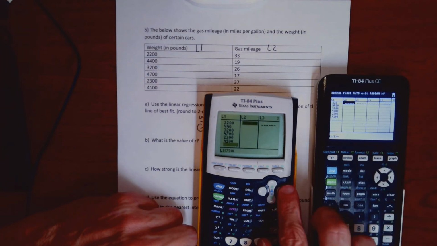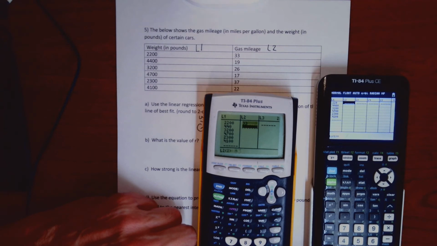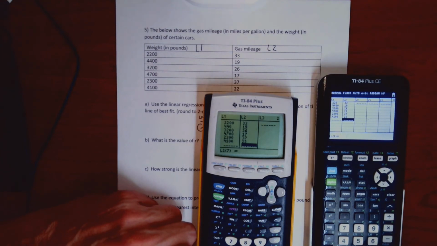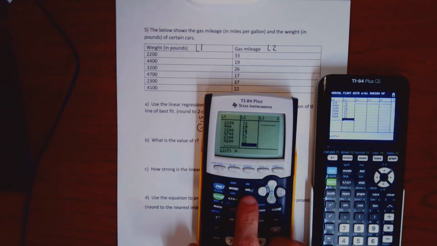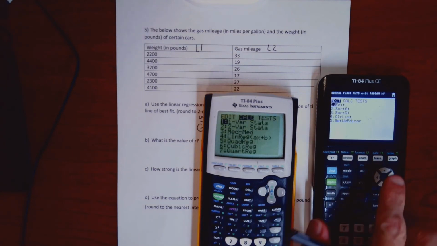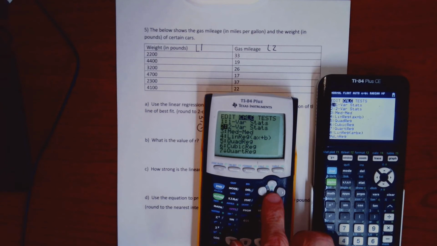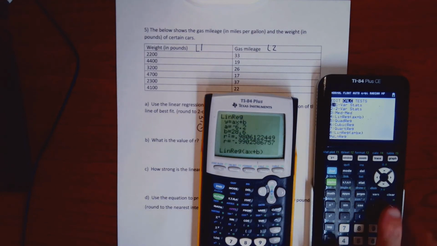Bounce over to the Y's and do 33 miles per gallon, 19 miles per gallon, 26 miles per gallon, 17 miles per gallon, 37 miles per gallon, 22 miles per gallon. Now I want to get the regression line by hitting the Stat button, arrowing over to Calc, and going down to Linear Regression.